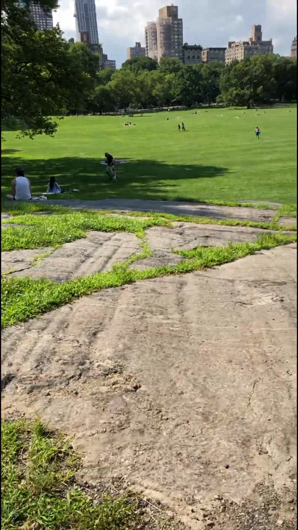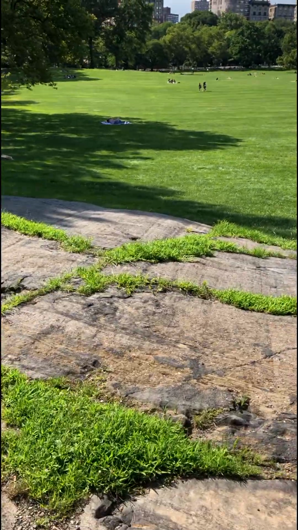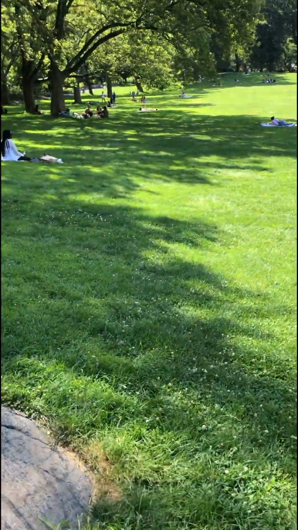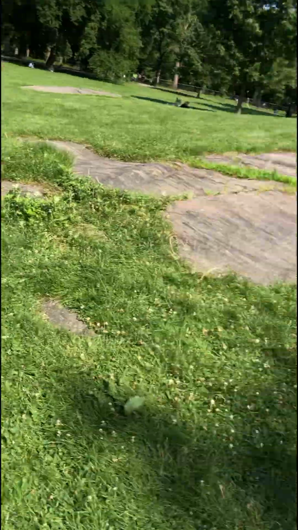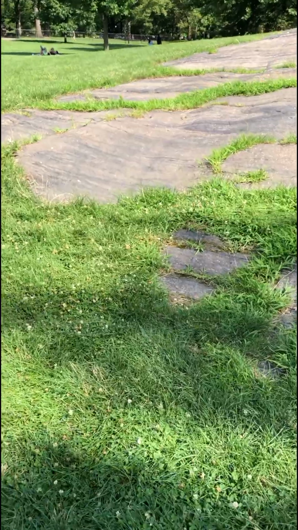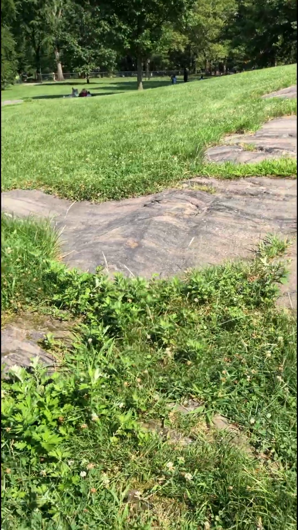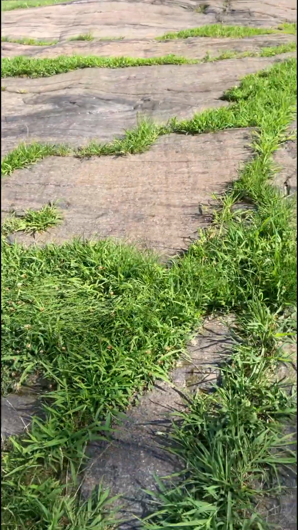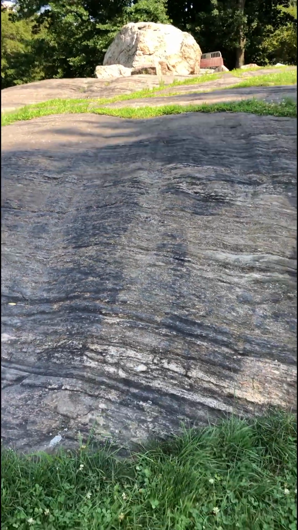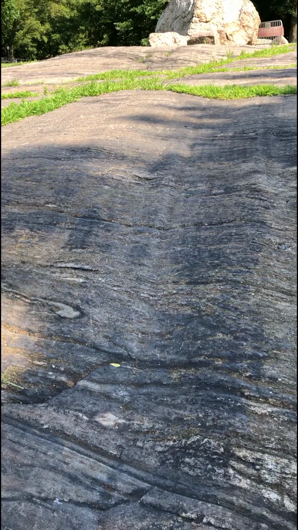Now I'm going to take you down to the brass so that we can look at this outcrop from a different angle. Now when you look at the outcrop from this angle, you can see the waves. These waves are ridges and grooves. See? And these waves are produced by the dragging of the boulders, the glacial erratics, over the rock by the moving ice.